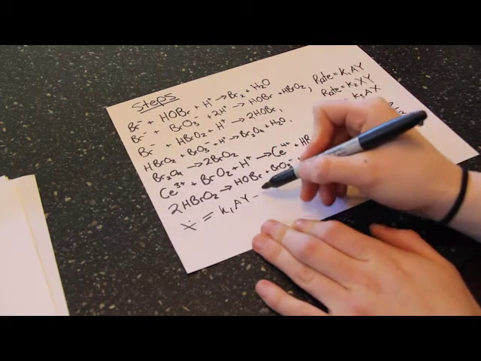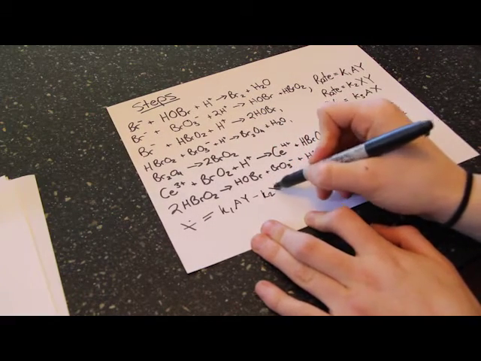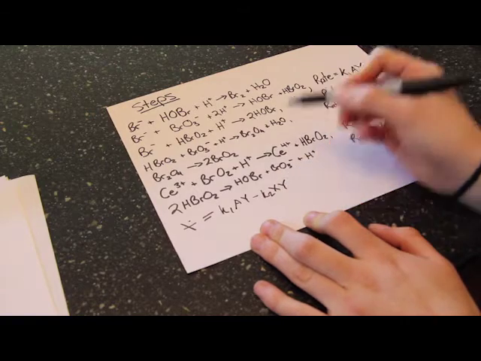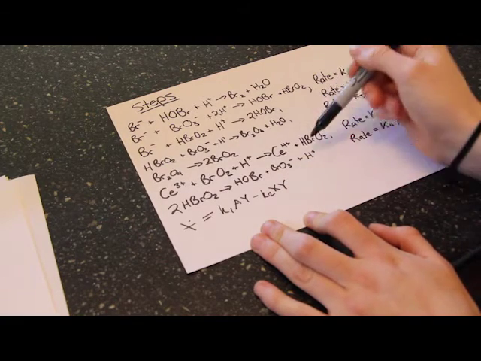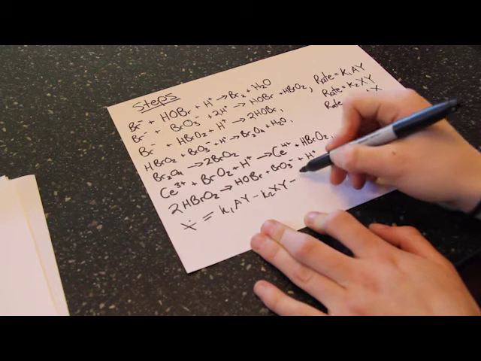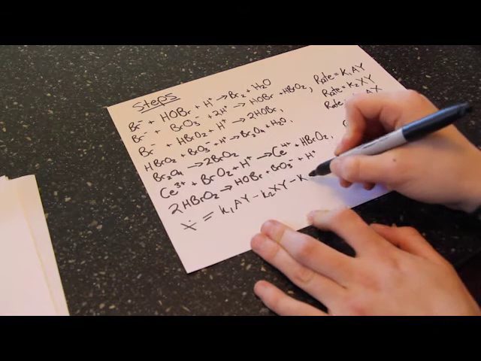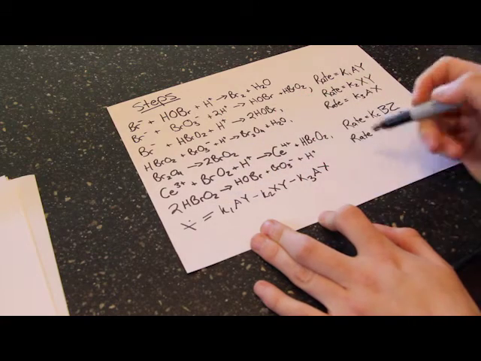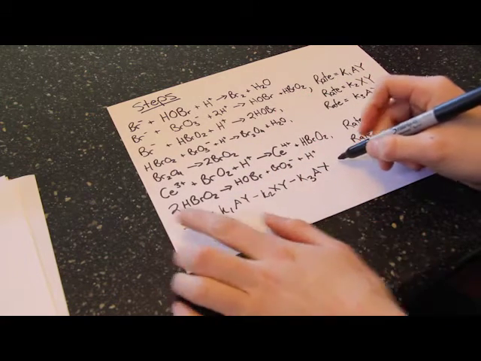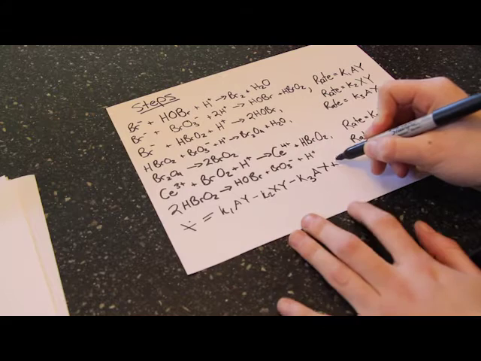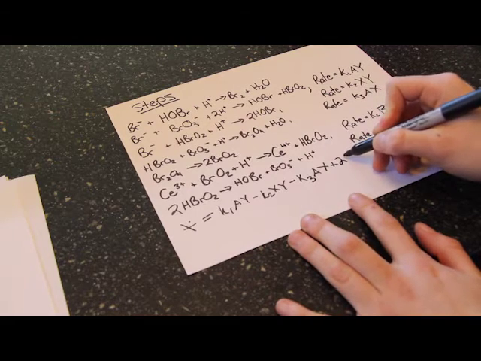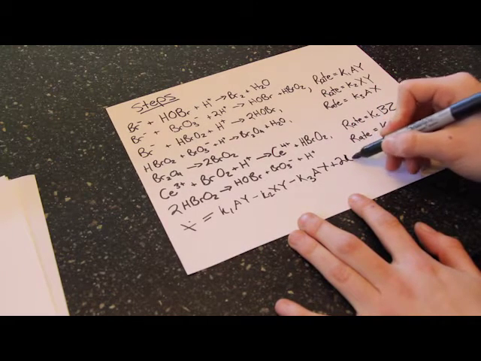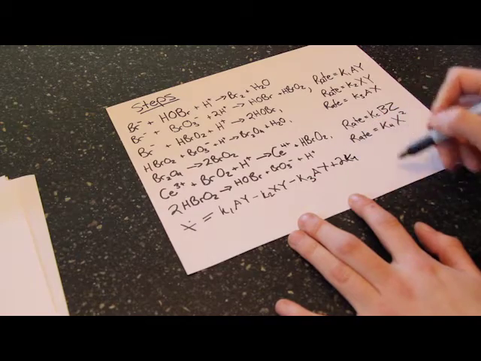Used over here. The third rate law is actually a combination of all three of those, and it ends up being negative. And then again, it gets used over here with a 2 coefficient, +2 K4 X squared.